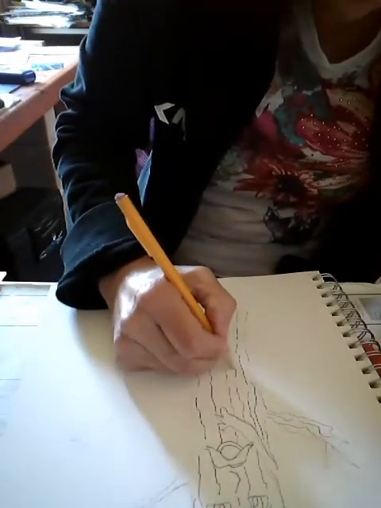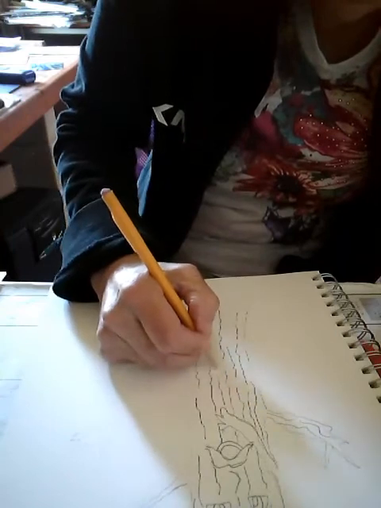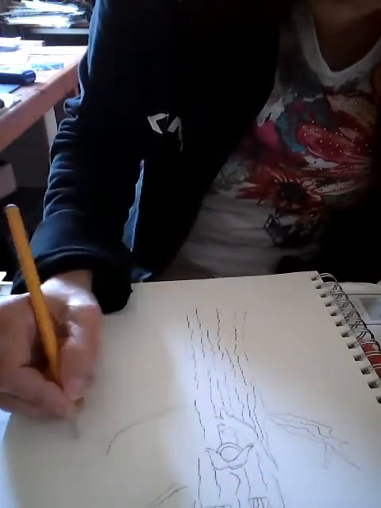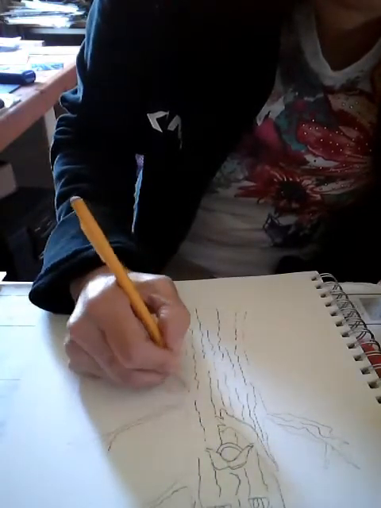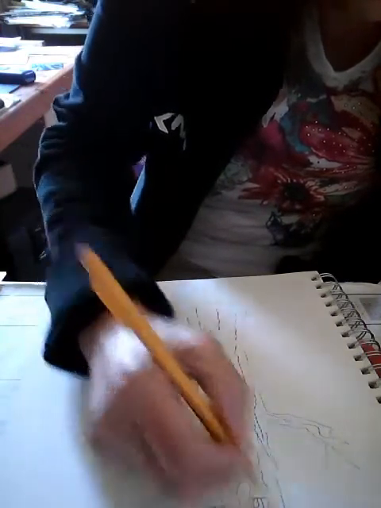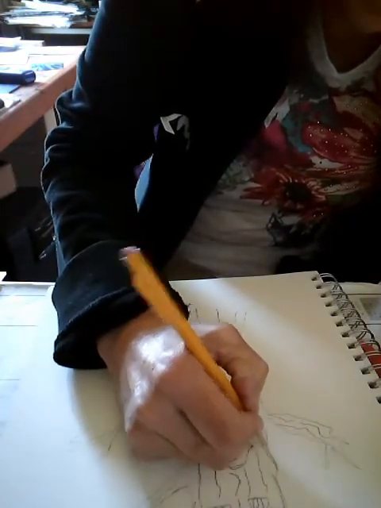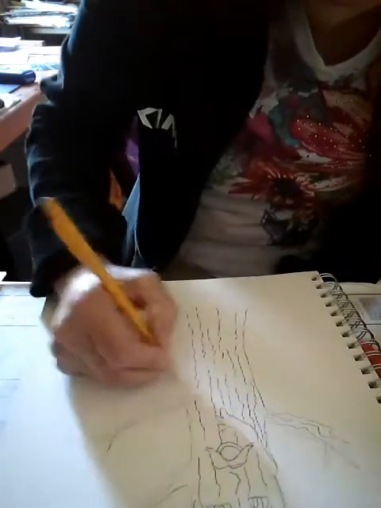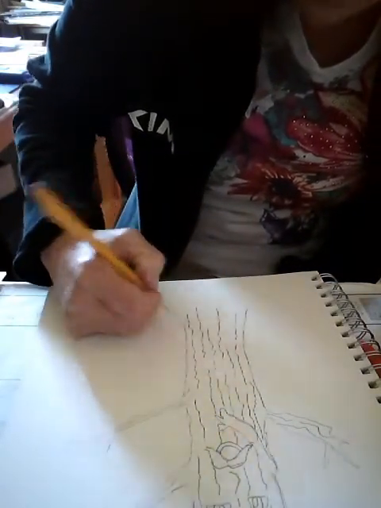Another one right here. Oh, we almost forgot this one. So as you see, whether you draw an ent, or even if you decide to draw a realistic looking tree, it's kind of very basic.